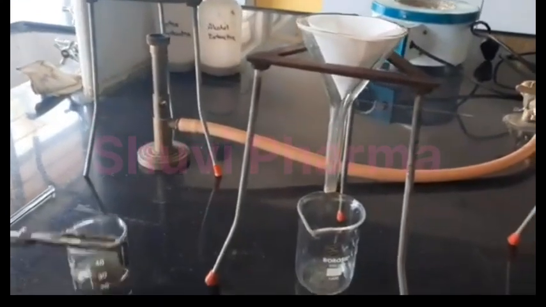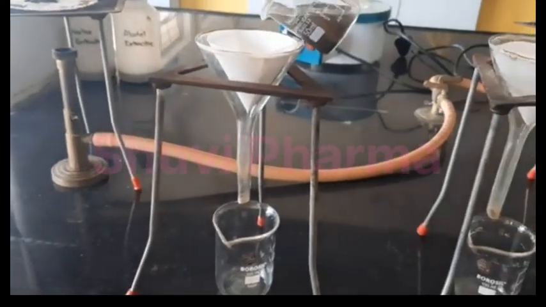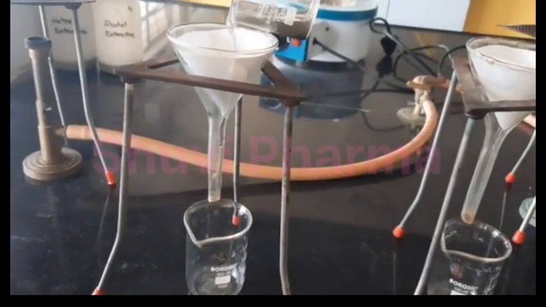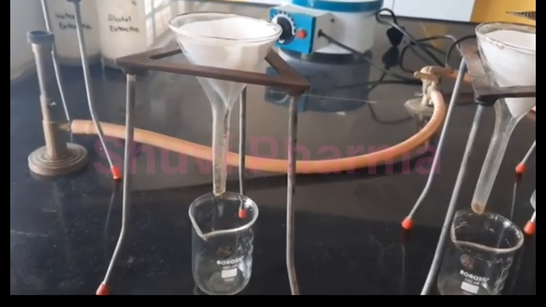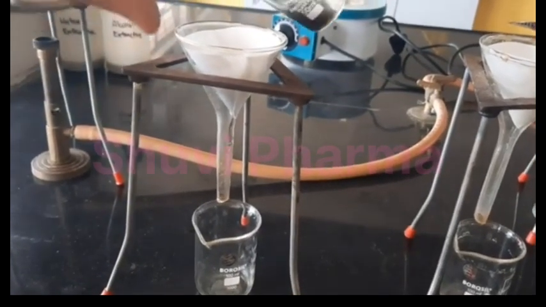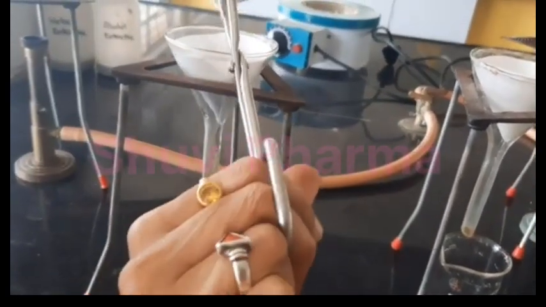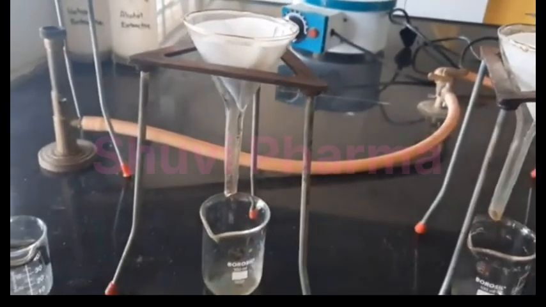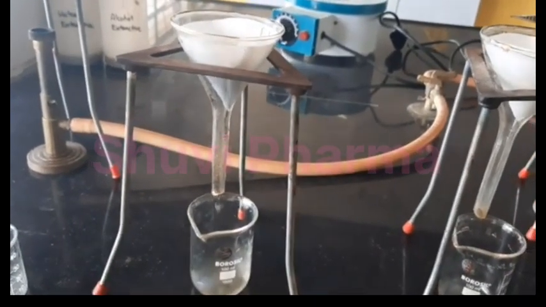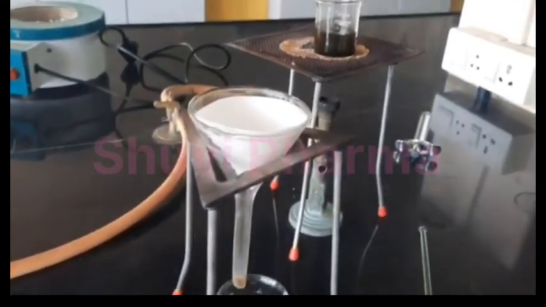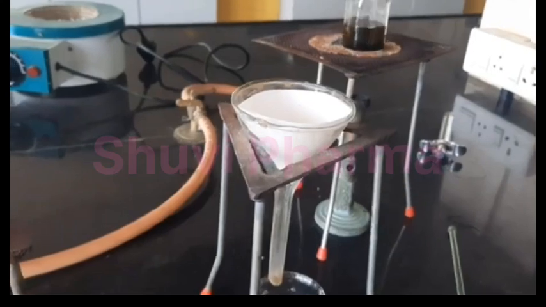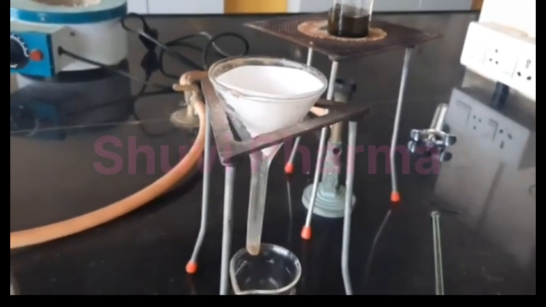Okay, that is Whatman filter paper. So this is for water soluble. And this is acid insoluble.